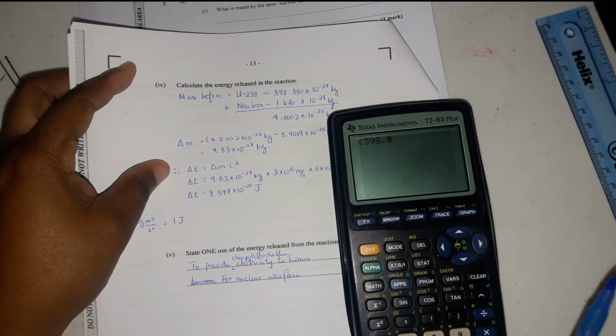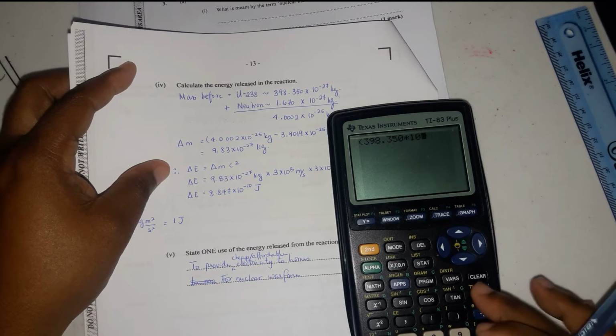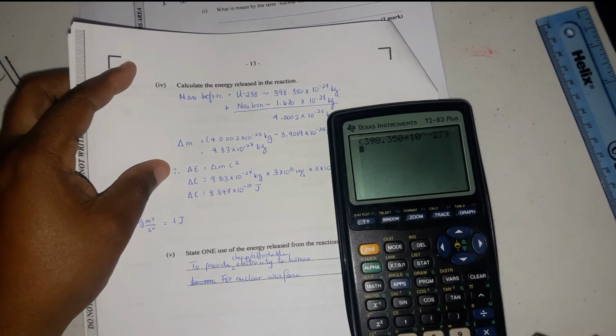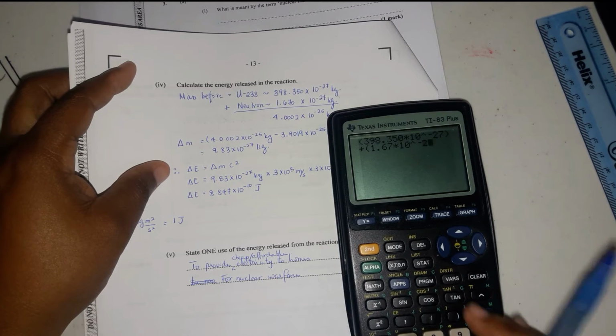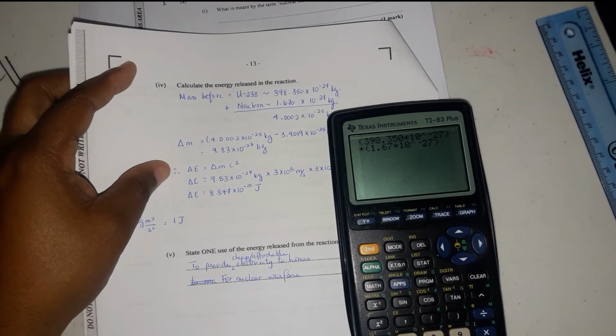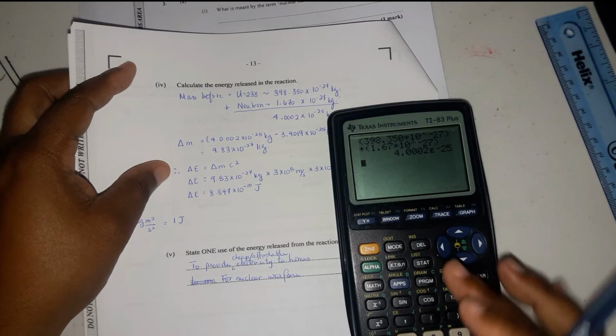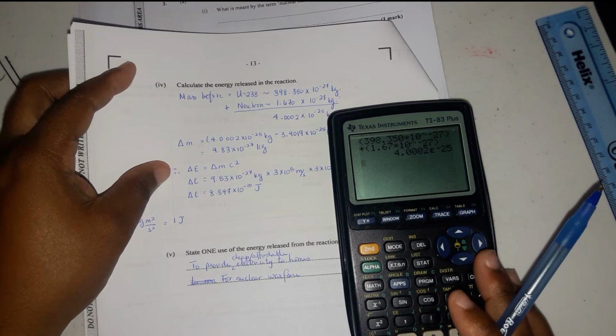brackets, 398.350 times 10 to the negative 27, close bracket, plus open bracket 1.67 times 10 to the negative 27, and you get 4.0002 times 10 to the negative 25, and it's there.